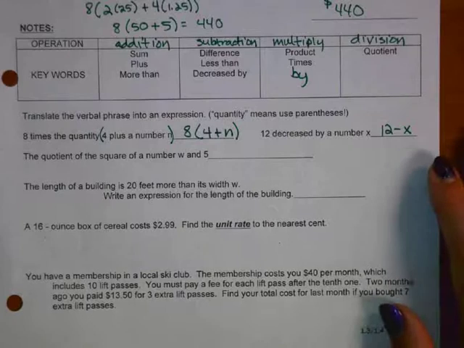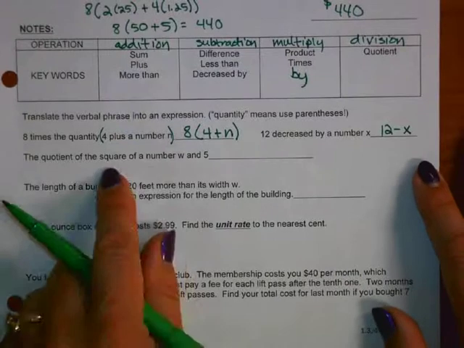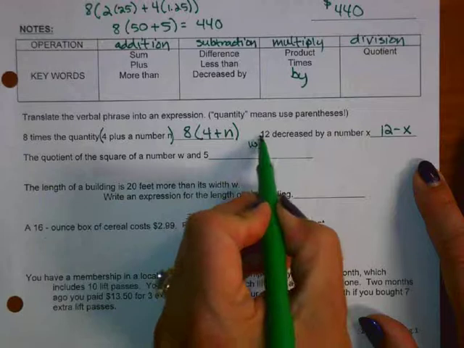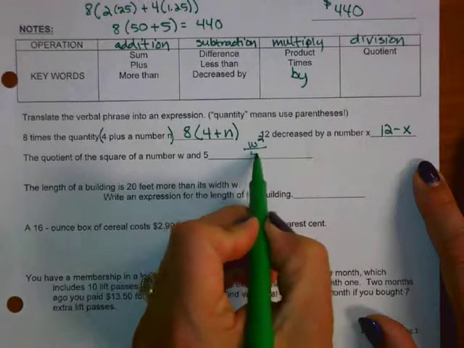of a number W and 5. What does quotient mean? Divide. And we have a square of a number W. So how would I write that? Squared, W squared, divided by 5.